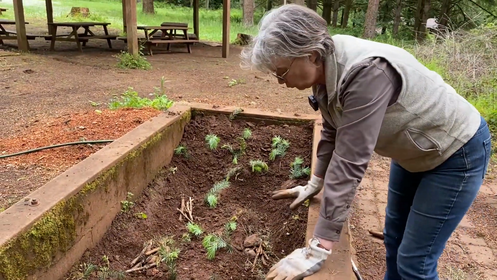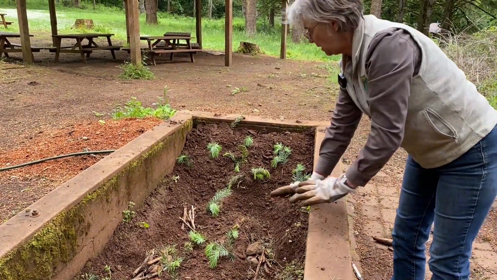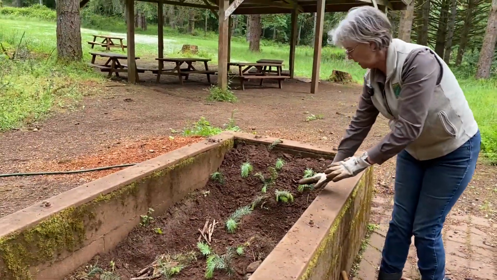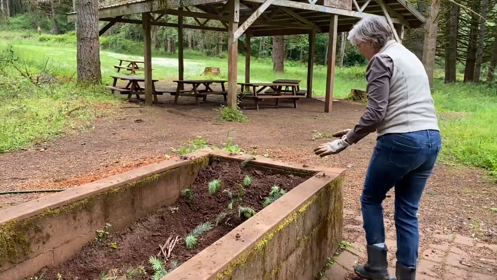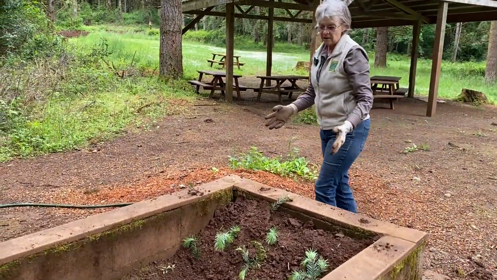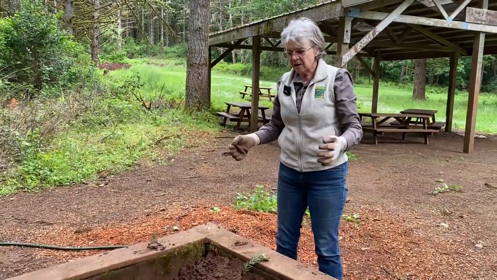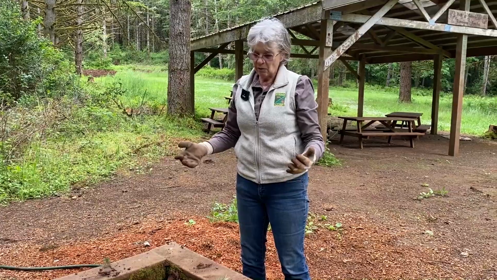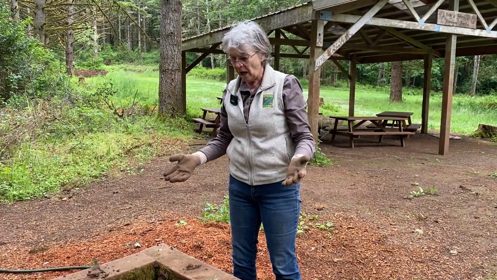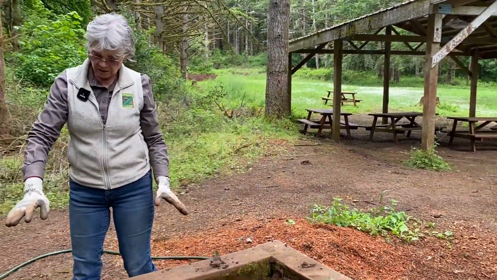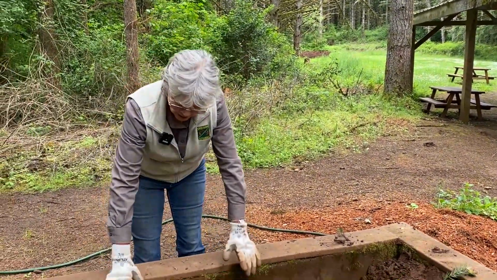Now, these are really important to fish because in the wintertime, when it's flooding and the water is moving really swiftly, the fish need a place to hide. You see, to a fish, a flood is kind of like a hurricane. And when there's a hurricane, we go inside. And so that's what the fish do. These log jams are kind of like a fish house.